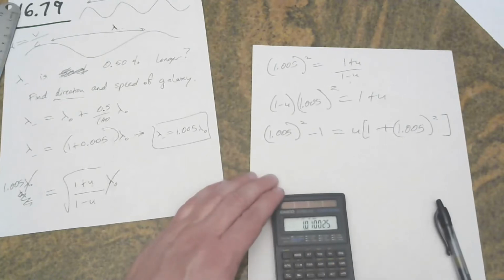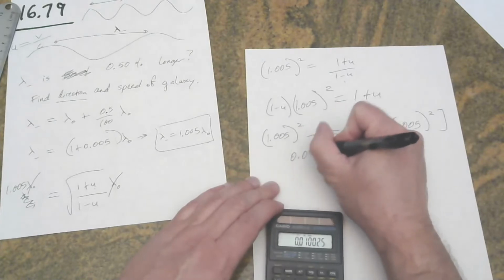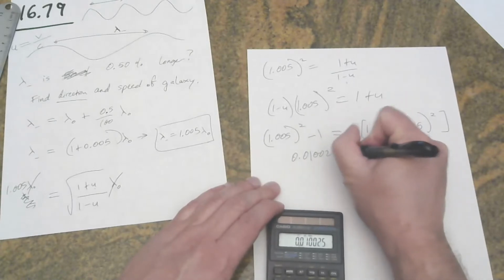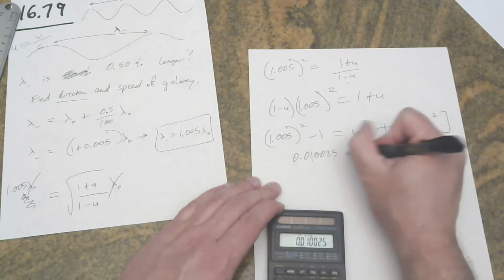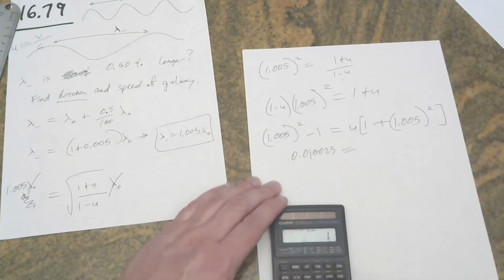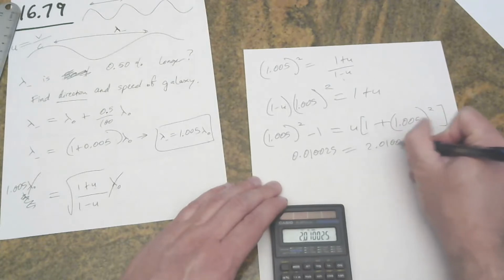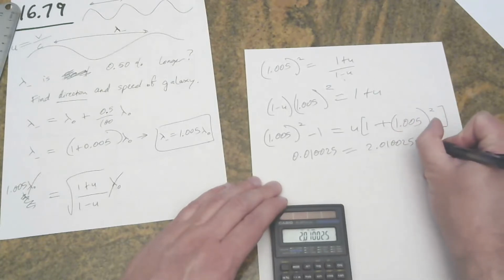1.005 squared minus 1 gives me, and this is kind of tedious because I have to carry all these digits around. How annoying. 1 plus 1.005 squared. So here I get 2.010025 times u.